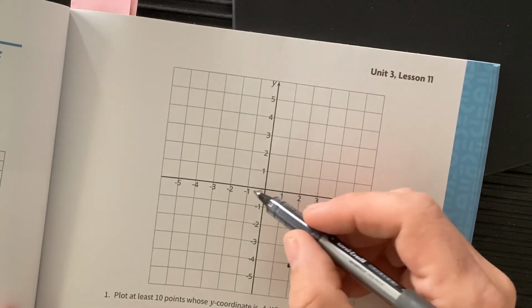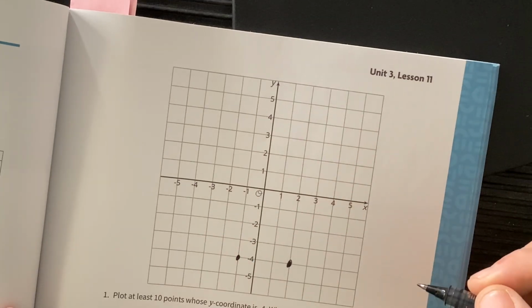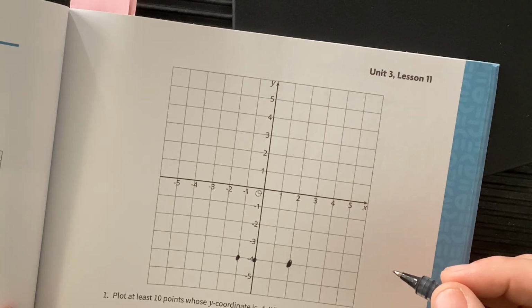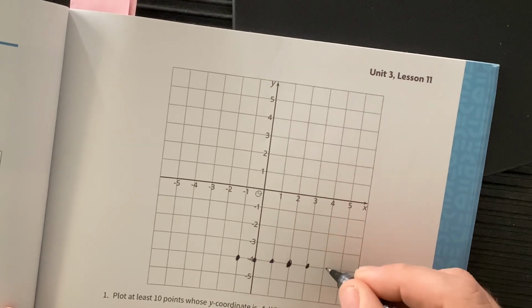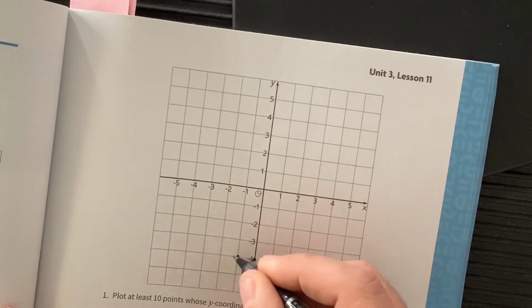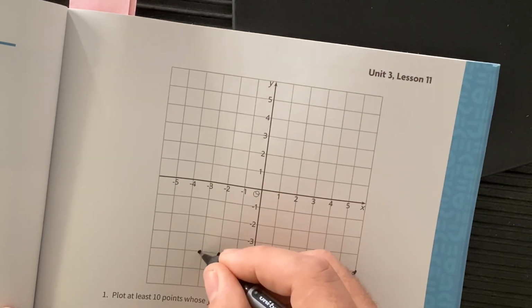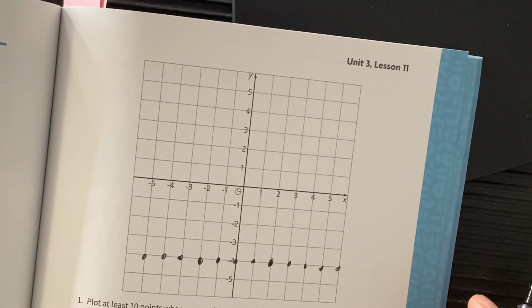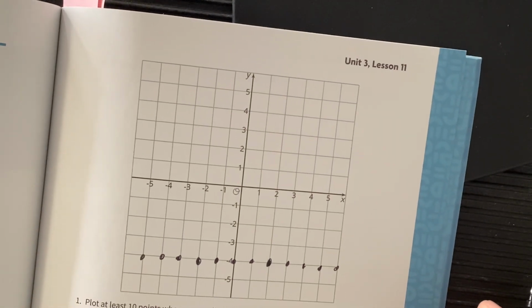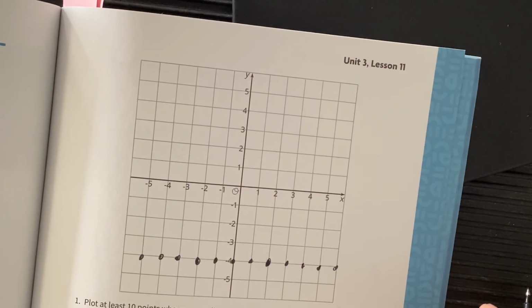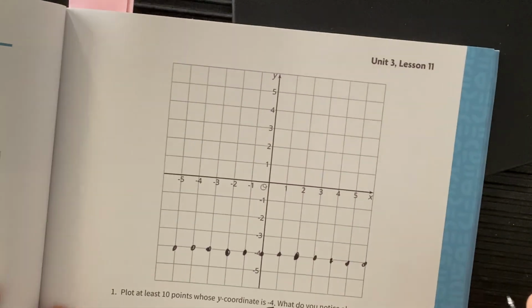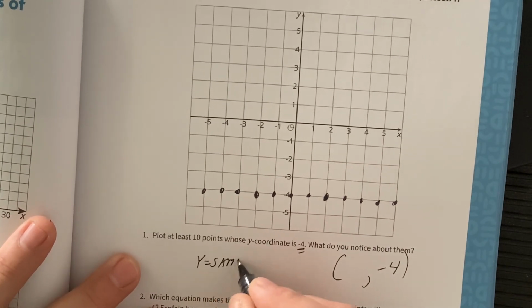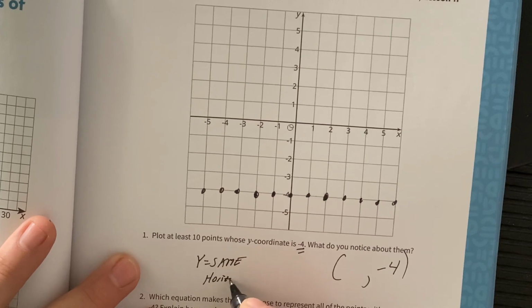Can we go with -1, -4? 0, -4. 1, -4. 3, -4. 4, -4. 5, -4. 6, -4. If you want to go all the way up to 9, that's fine. Plot them then. Okay, the point is, what do you notice about them? It's a horizontal line. Yeah, so anytime the y-coordinates are all the same, you will get a horizontal line.